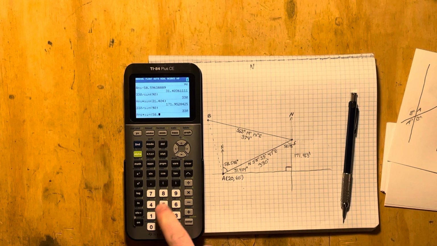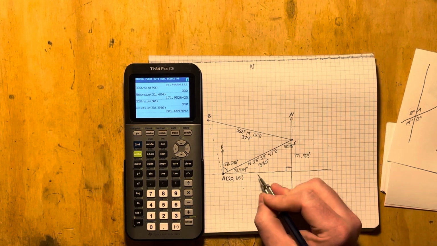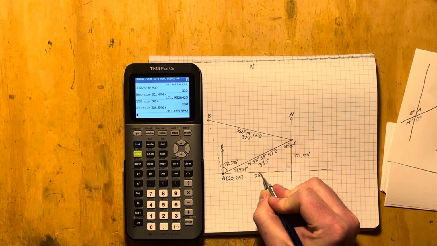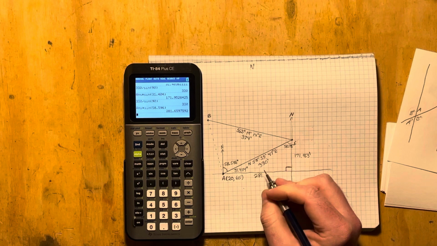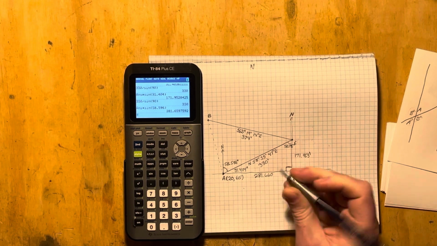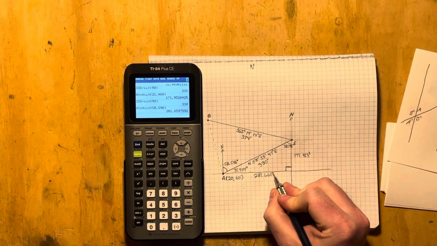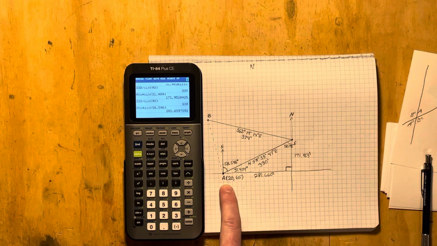Sine 58.596. We get 281.6597, so we're just going to call that 281.660 feet. Well, now we know the coordinates of A.